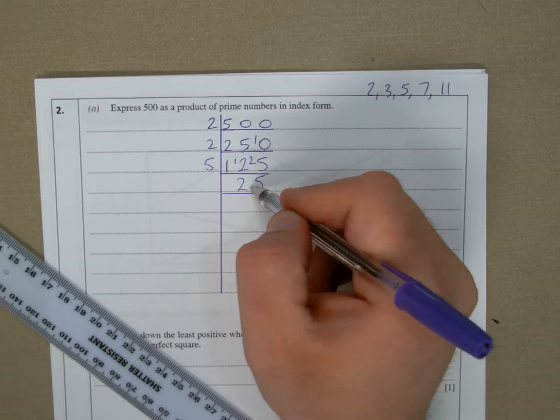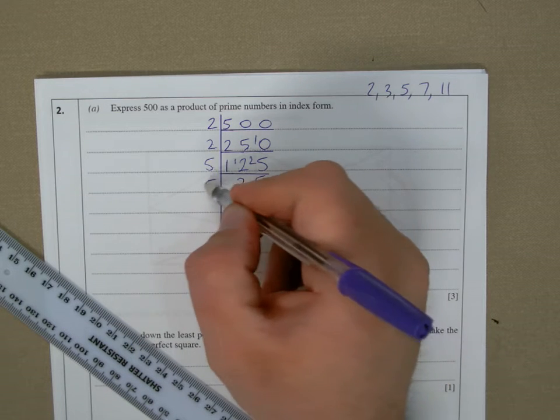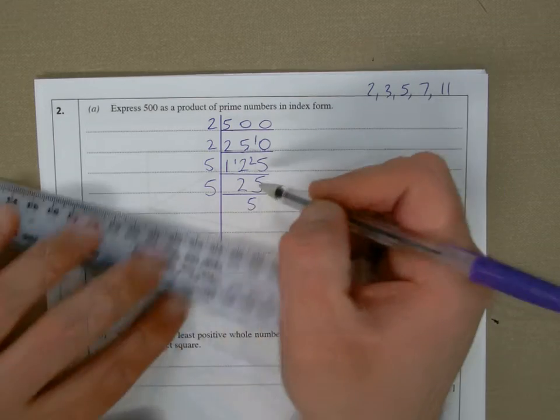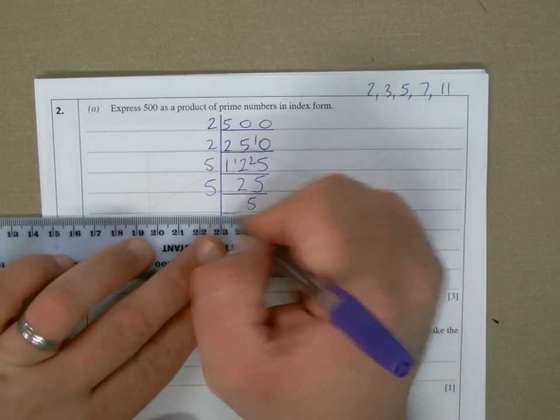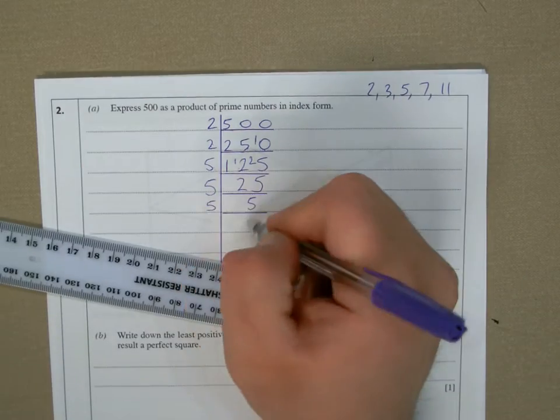What then goes into 25? Well, 5 clearly goes into 25, 5 times. And then what goes into 5? Well, 5 goes into 5 once.